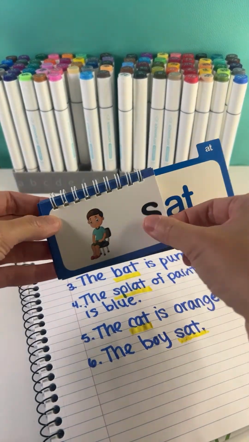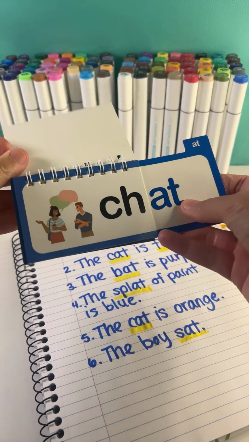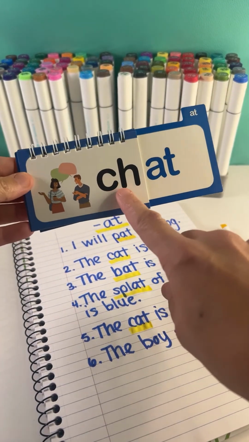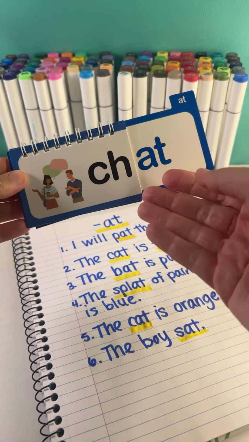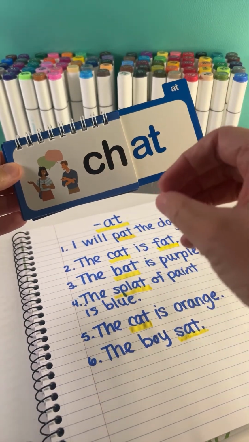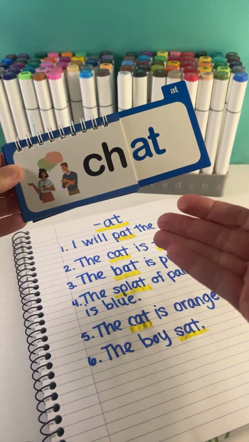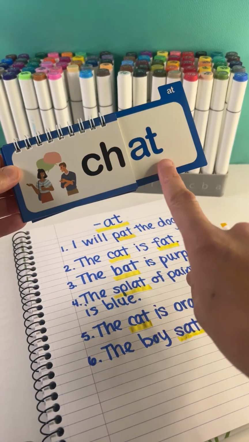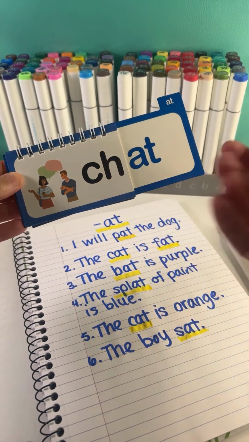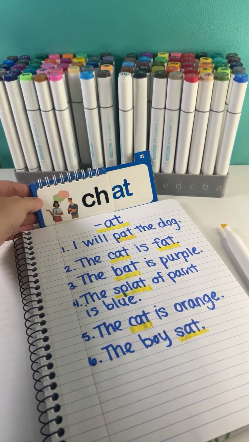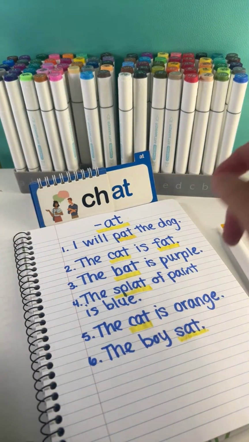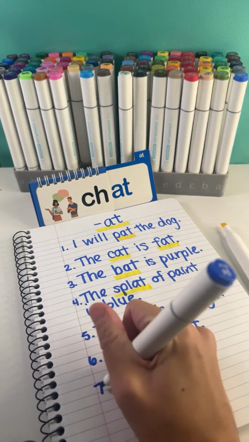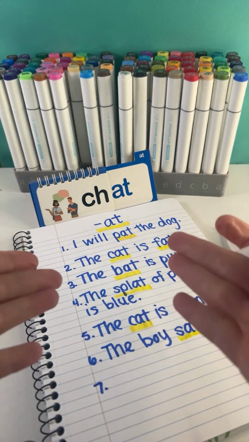Let's see our next at word. The next one is 2 letters here. And together the C and H say ch, ch, ch, ch. So we have ch, at, chat, chat. Let's think of a sentence with chat. The chat is 2 people talking together. They are having a chat.